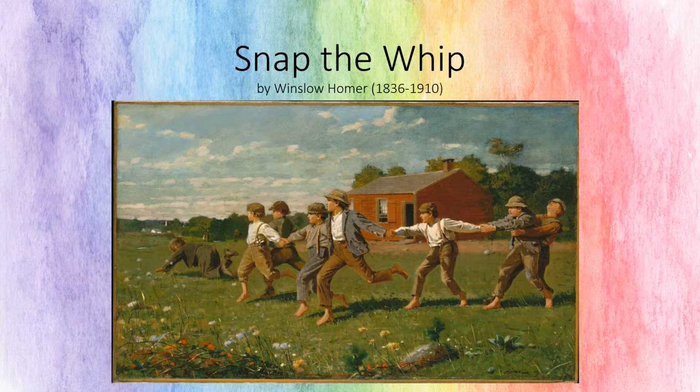This is their school. Kind of small, but back then, schools were one room where one teacher taught all the grades. Can you tell what season it is? Can you guess what game they are playing? This game is called Snap the Whip. It is no longer a game played today because it's dangerous to children.